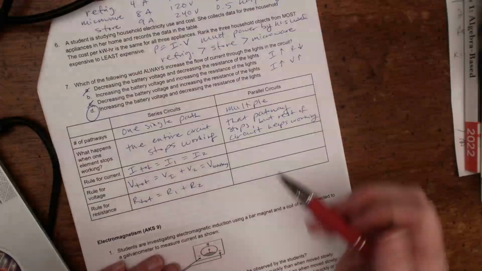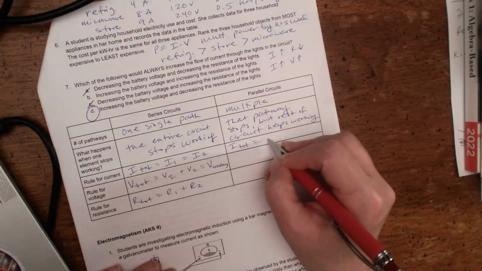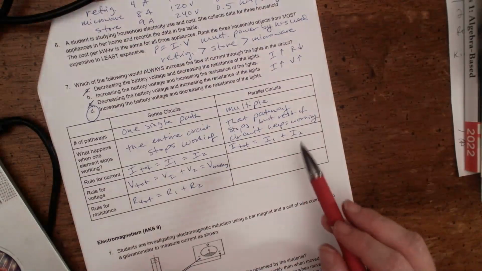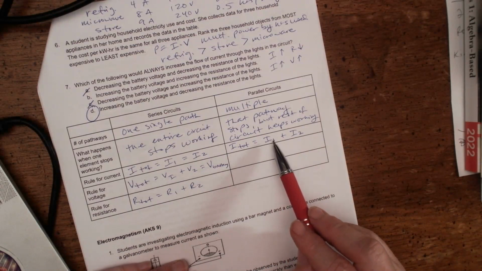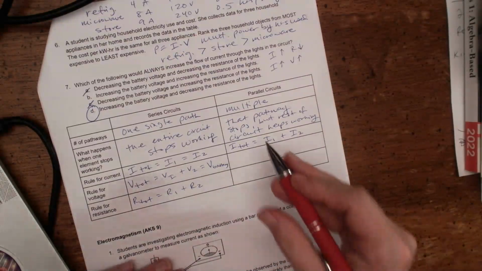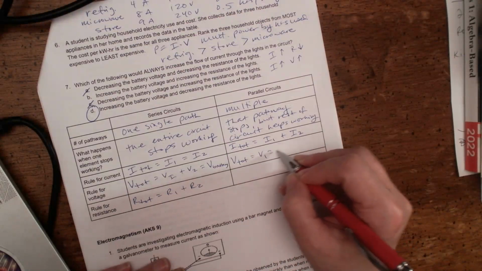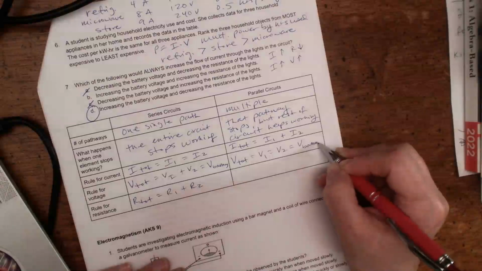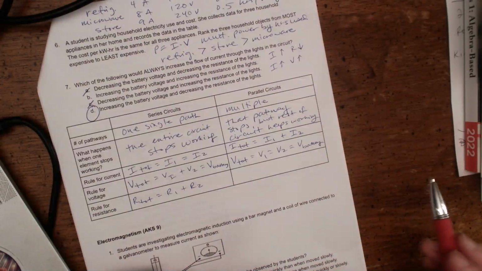Rule for current for parallel, this is one that adds up. Okay, so for each pathway, I'm getting more current. That's why parallel circuits have more current overall, because it adds up one by one by one. Voltage is all the same. And again, it's my voltage from my battery. So each pathway gets the same voltage, and that's the total from the battery.